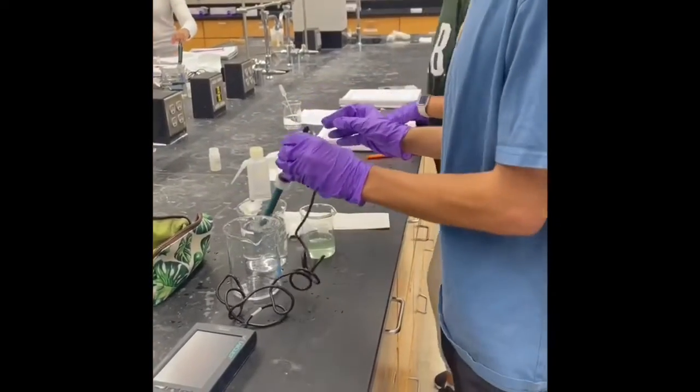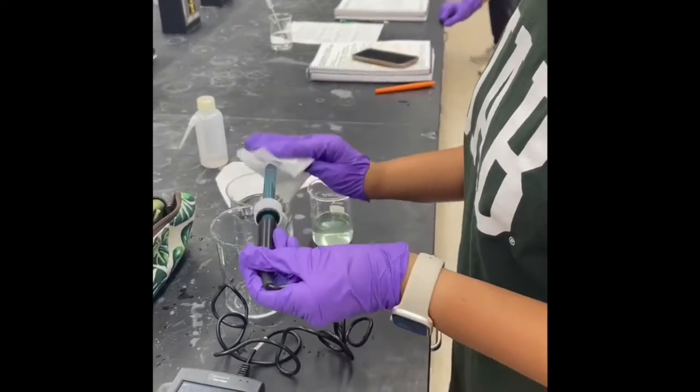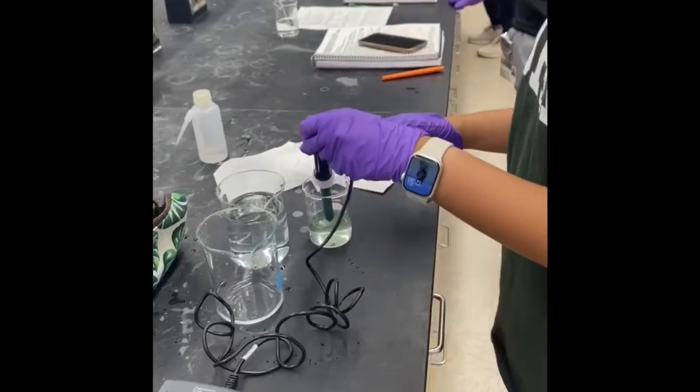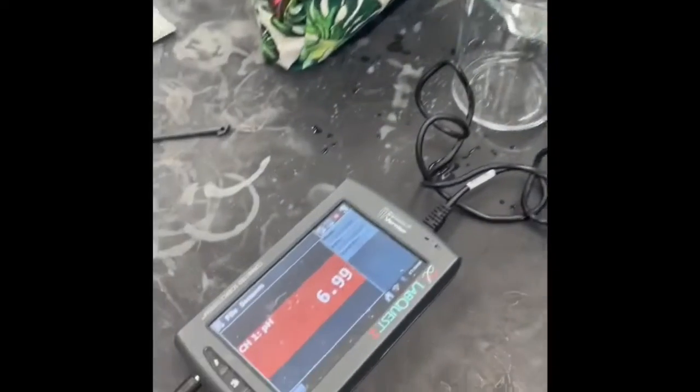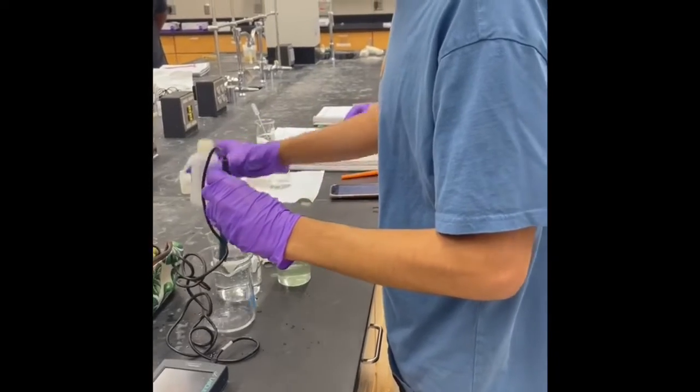Once the meter is removed from the storage bottle on the bottom, it needs to be held over the waste beaker and washed with water. Instead of wiping the meter dry, we made sure to gently dab it with a chem wipe. Then we had to move on to the next step, calibration.